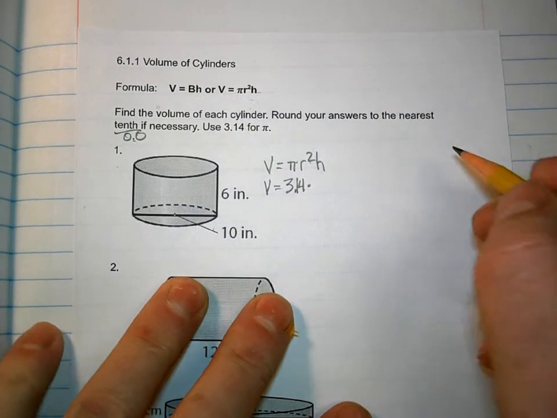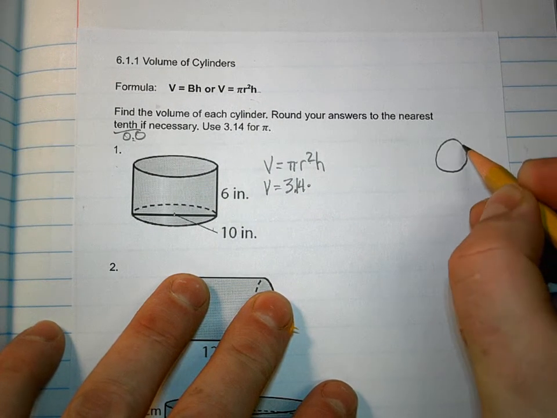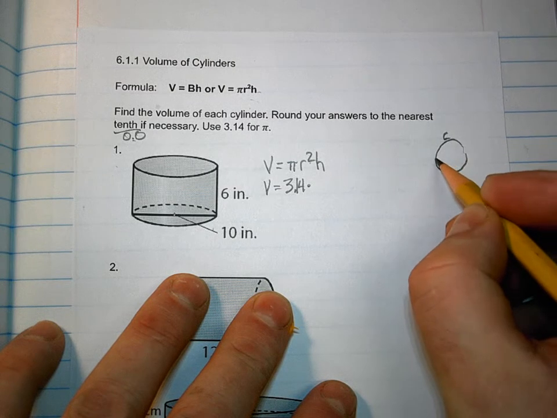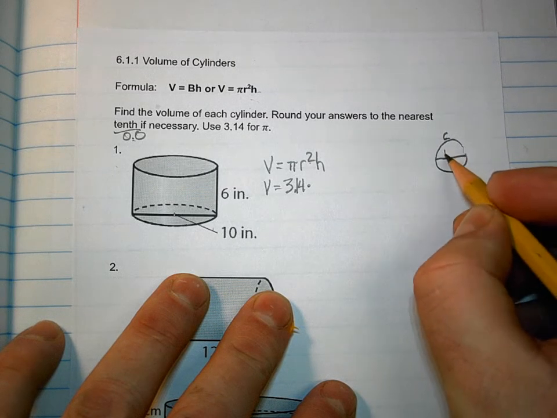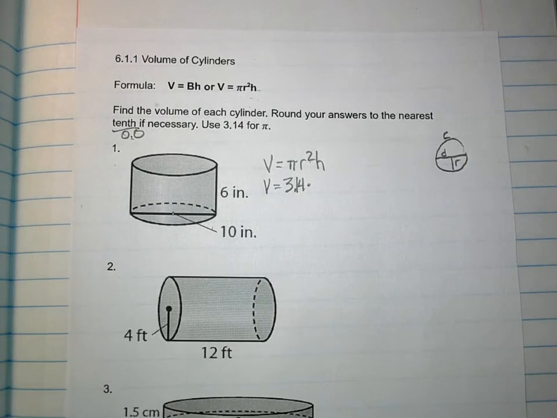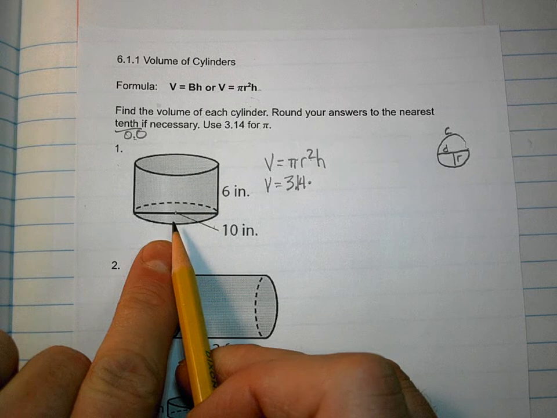All right, you guys, write this down here. Circumference, that's around. Diameter, that's all the way through. And radius is half. Does that make sense? So we've got a diameter here, don't we?